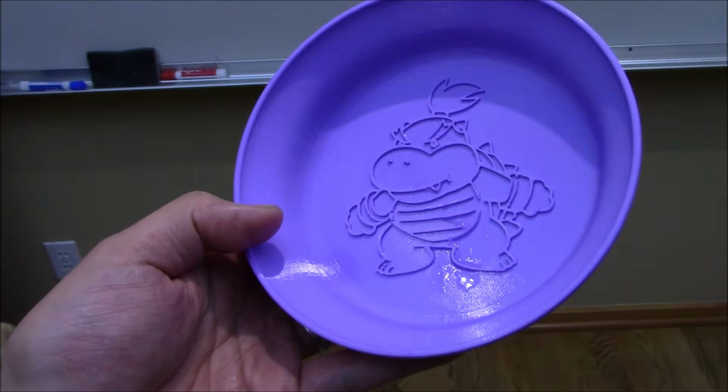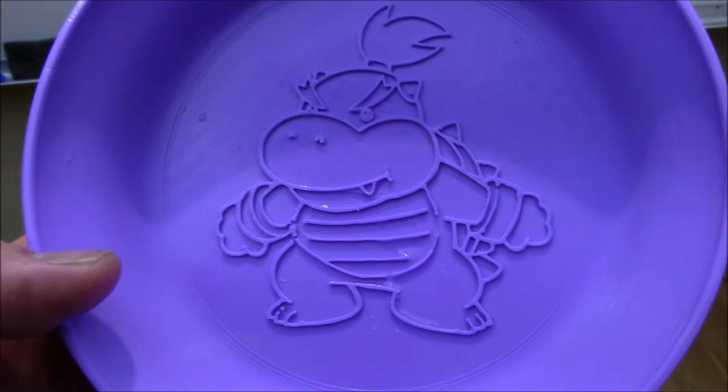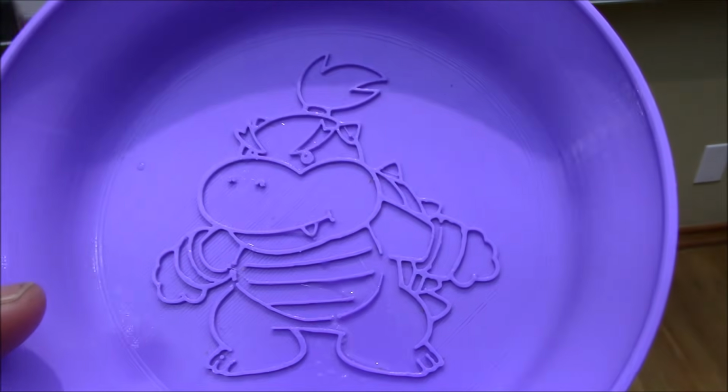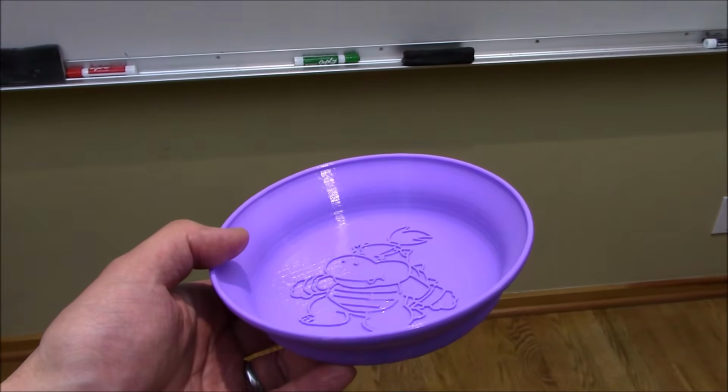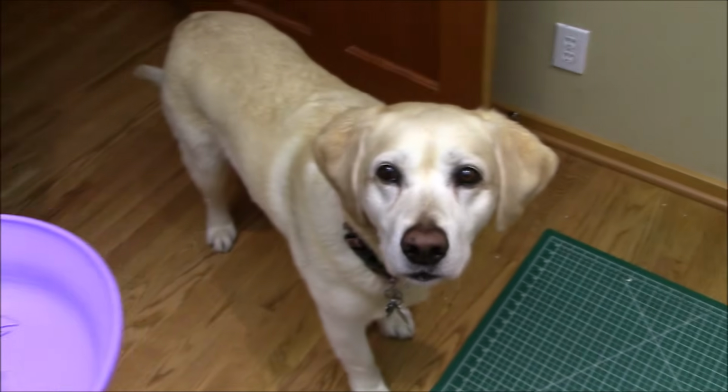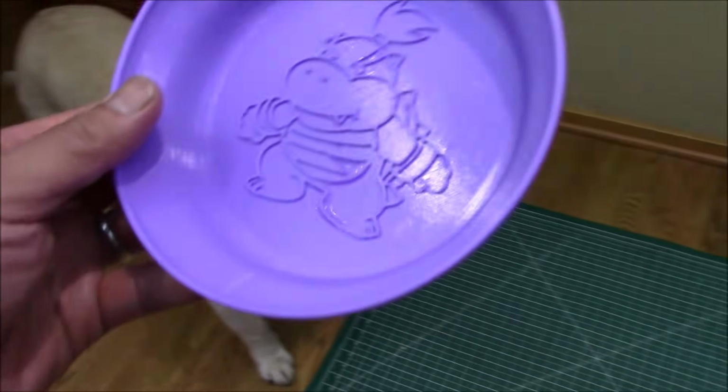All right, so here it is. Check it out, hot off the printer. Look at this. I think the image came out very nice. So now we've got this nice treat dish for you. Okay, let's try this out.